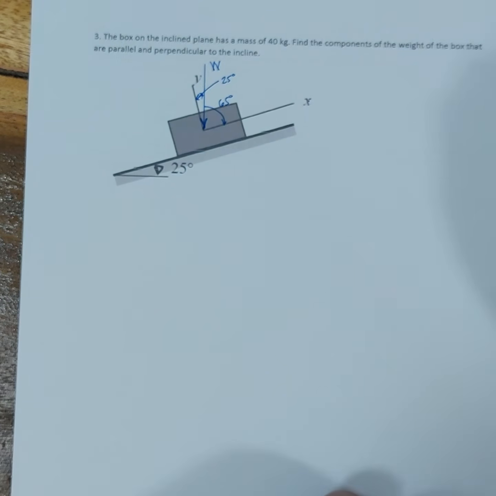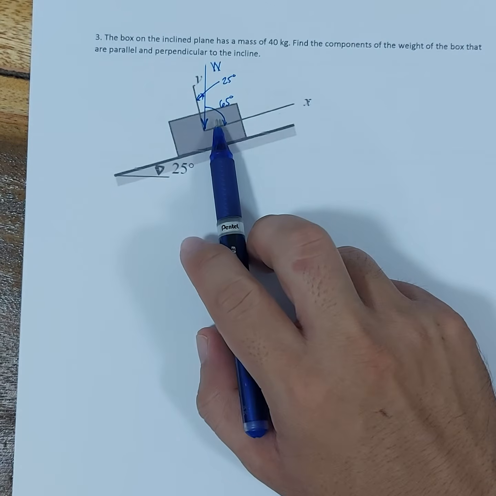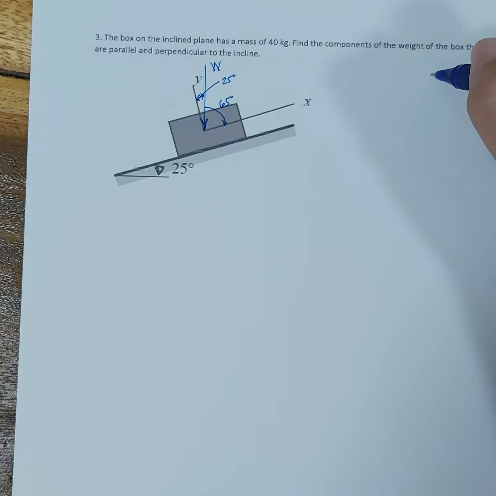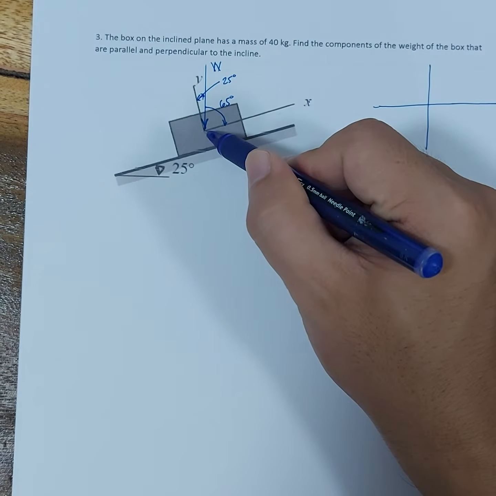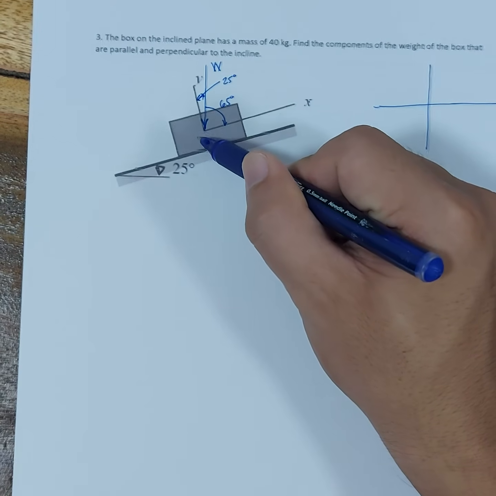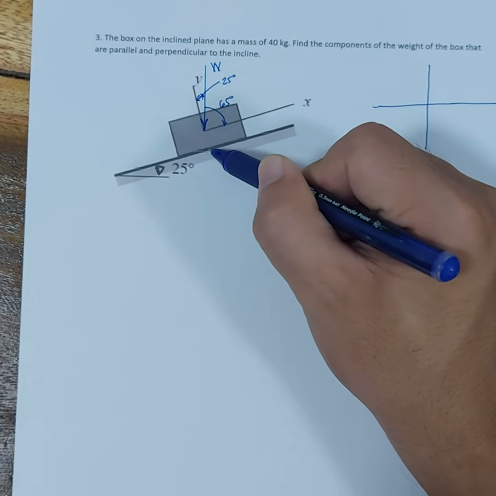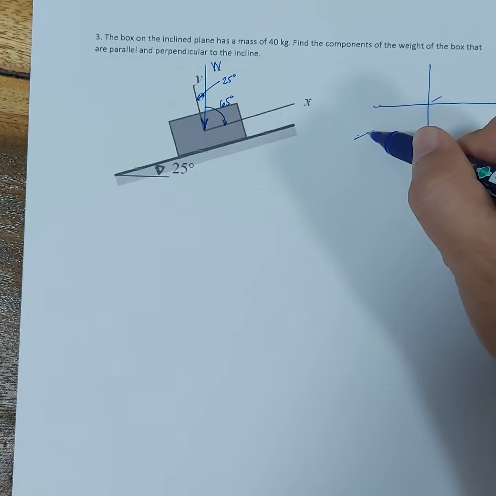separate analysis on that. Let's say for example, ilipat lang natin tong axis na ito. Itong intersection na ito, ilipat natin dito sa may incline. So let's say for example, this is our incline.